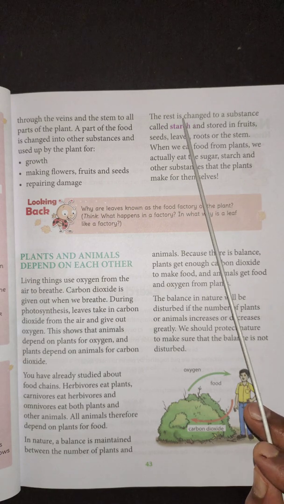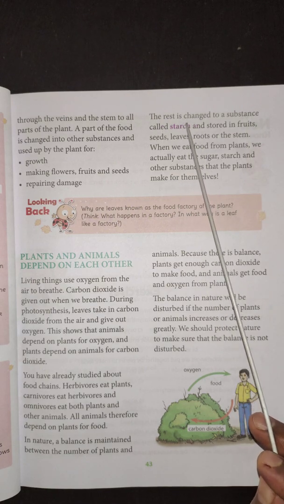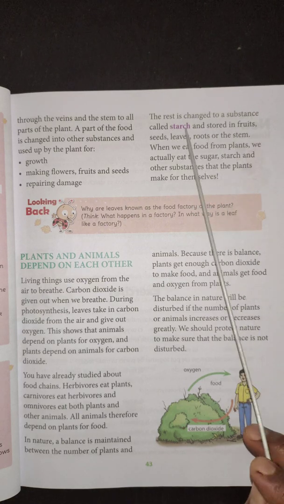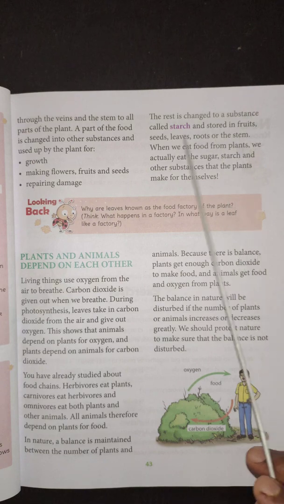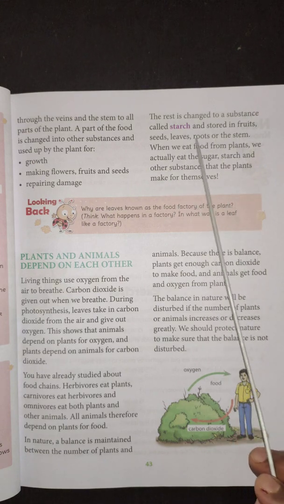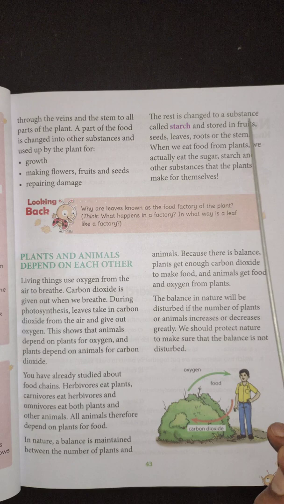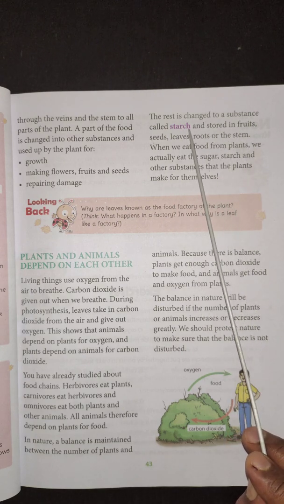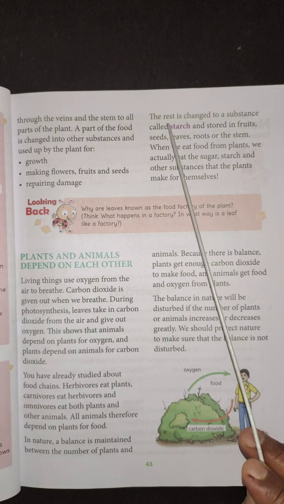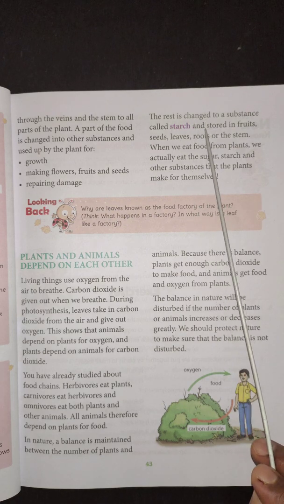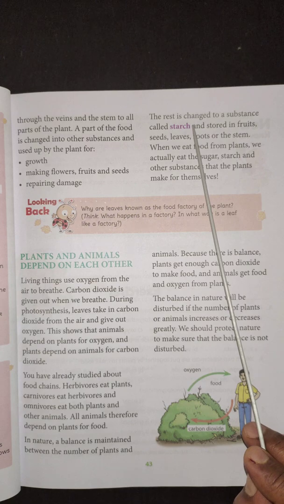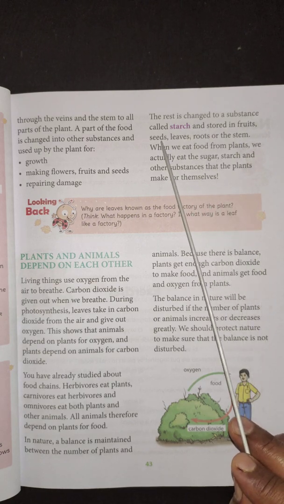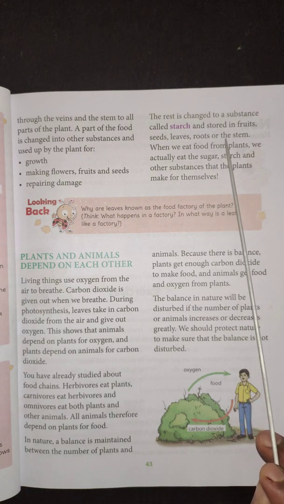The extra food, the excess food produced by the plant, is stored in the form of starch. Usually starch is stored in fruits, seeds, leaves, roots or the stem. These are the parts of the plant in which starch is stored. Starch is nothing but the excess food present in the plant, stored in the form of starch. It is a type of carbohydrate.